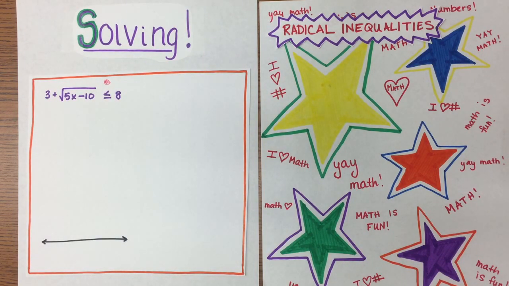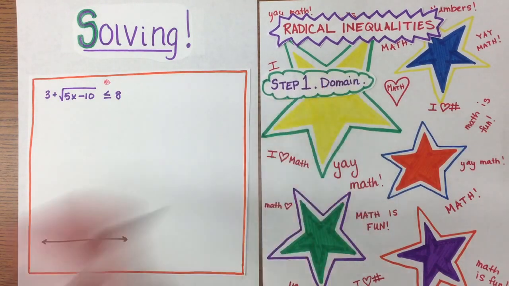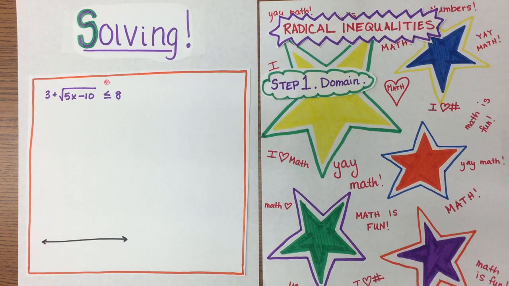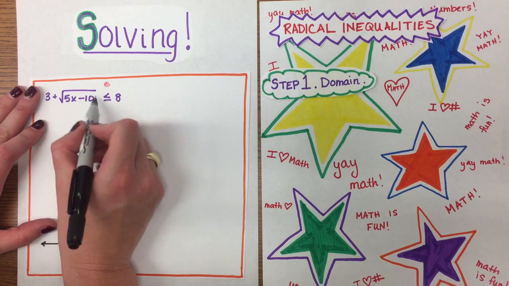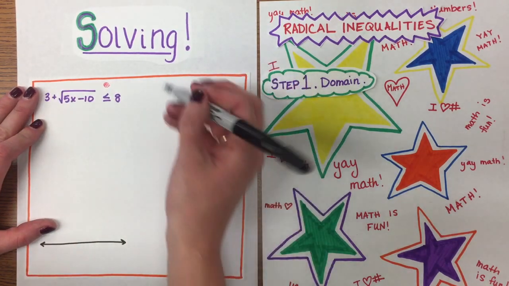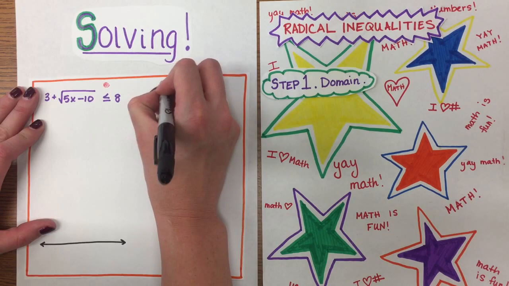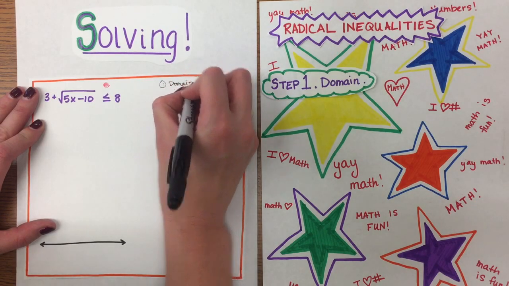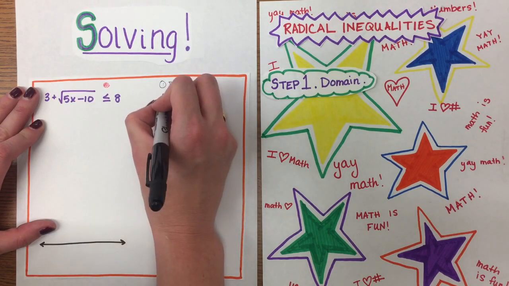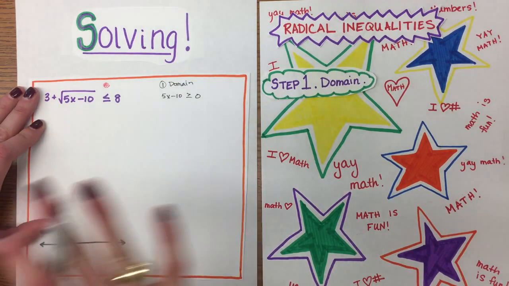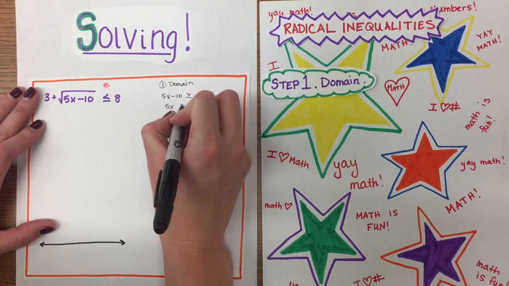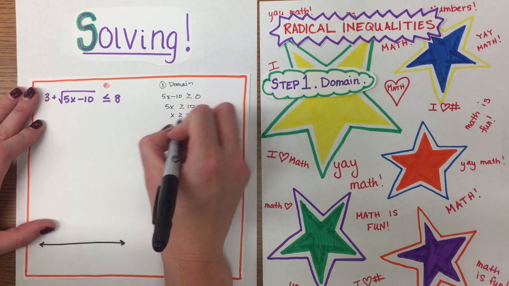When I look at these problems, the first thing I want to look at is the domain. If you're having trouble remembering what the domain is, make sure you go back and look at the video on domain of radical equations. This is a square root, which means I can't take the square root of a negative number. So my step one is I need to find the domain. 5x minus 10 must be greater than or equal to 0. It can be 0 and it can be positive, but it can't be anything else. So 5x is greater than or equal to 10, x is greater than or equal to 2.